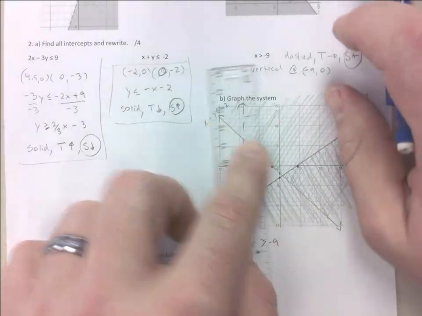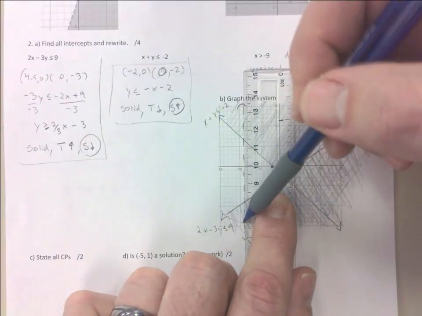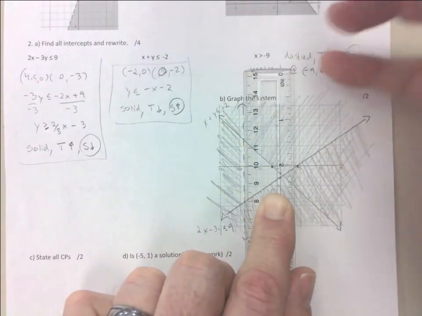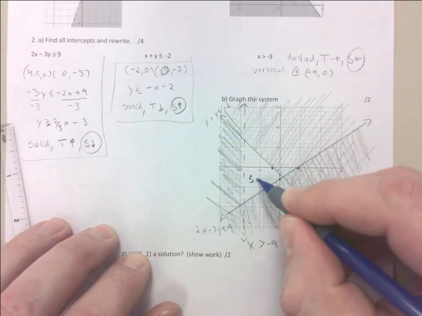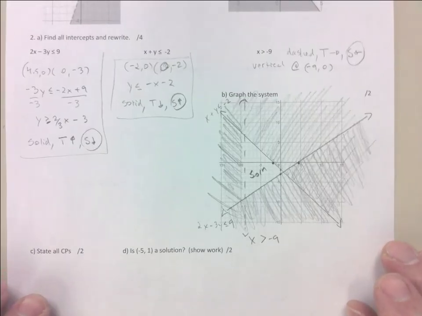And the other one shade to the left. So your solution region is in here. That's what your graph should look like.